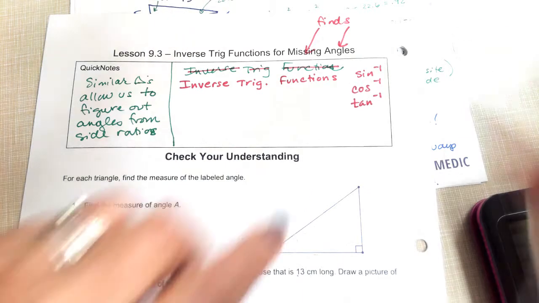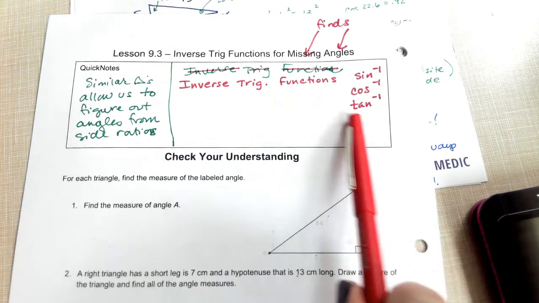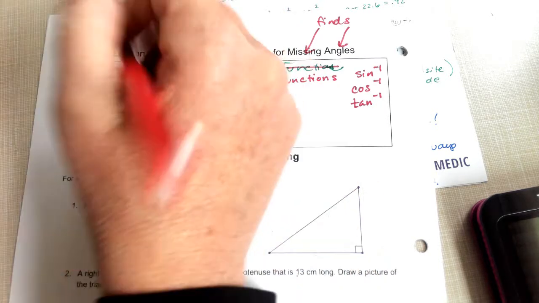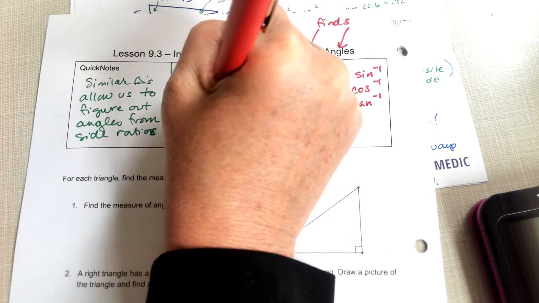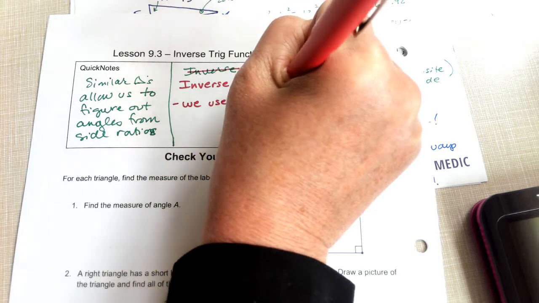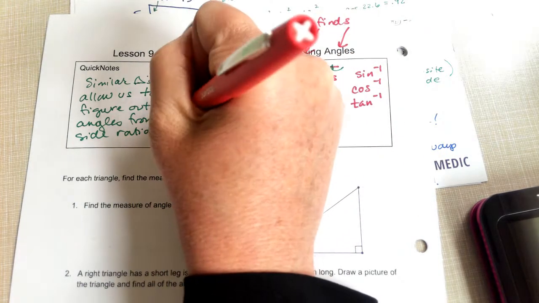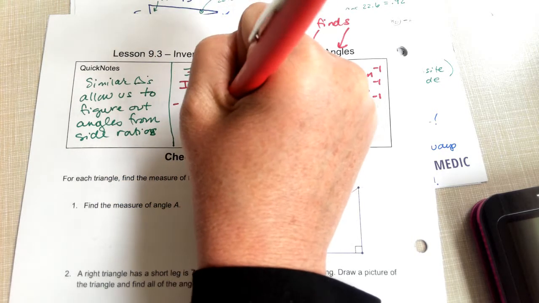So at our review the other day, I got a little bit concerned because some people were still like, when do we use that? So we use them to find angle measures from the sides.